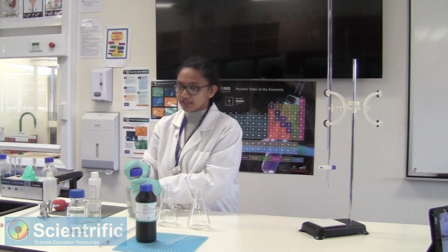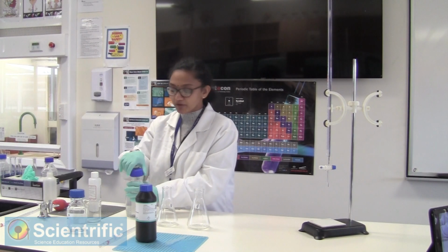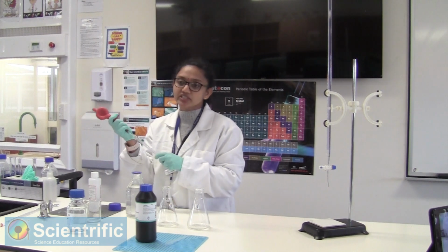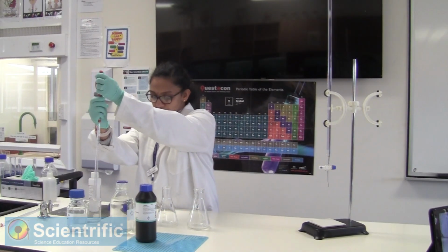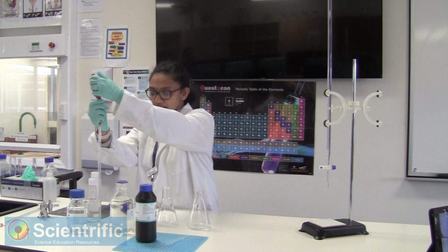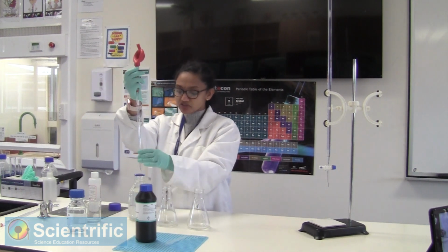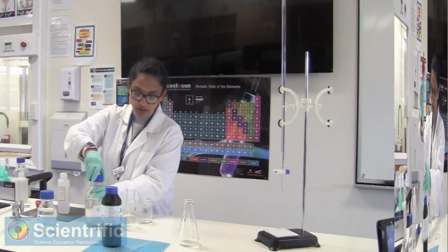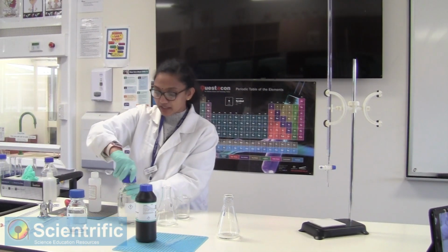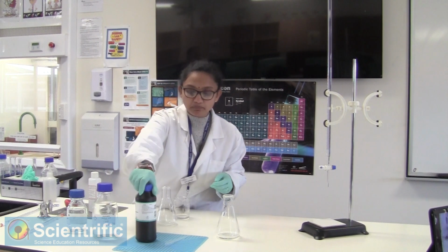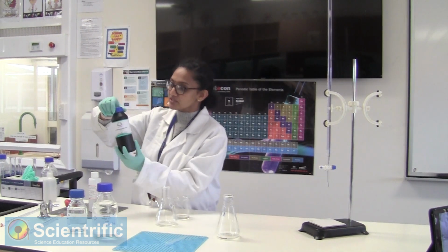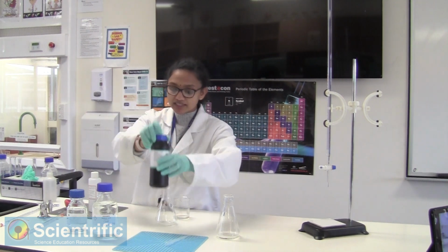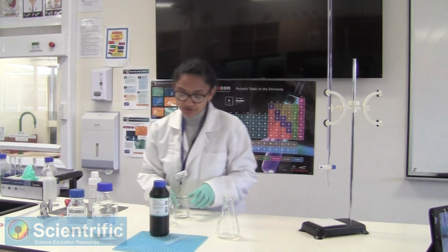Now we need to add exactly the same amount of sulfuric acid. Again, we follow the same procedure. Remember, the sulfuric acid provides that acidic medium that helps this redox reaction to proceed. Once that's done, the reaction hasn't begun. The reaction will not begin till you add your peroxide to it. Now this is a 6% peroxide. The method suggests a few drops of it.